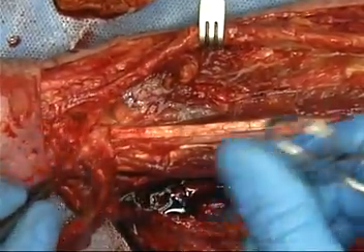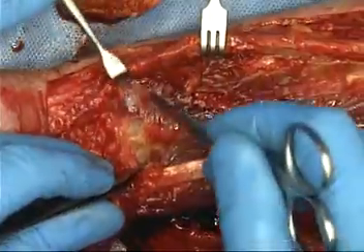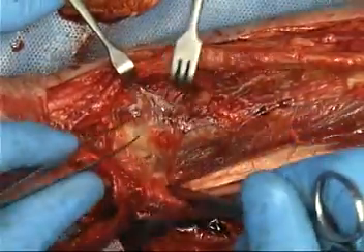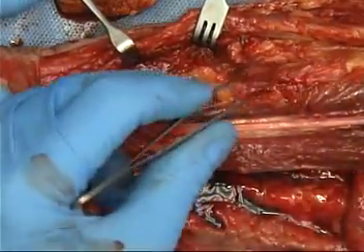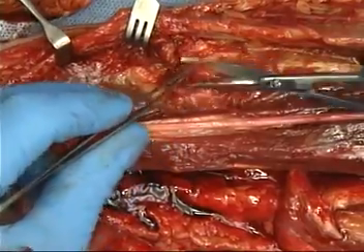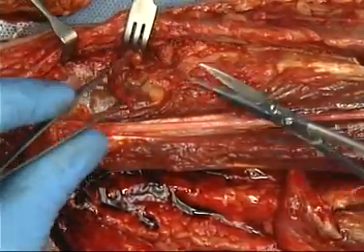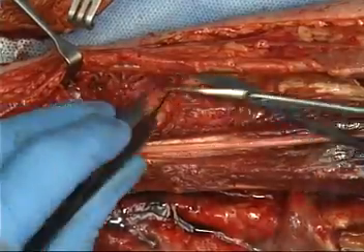Now, during a distal radius surgery, we retract the FPL, palmaris longus, and the median nerve medially, and we expose the pronator quadratus tendon, and that is right here.